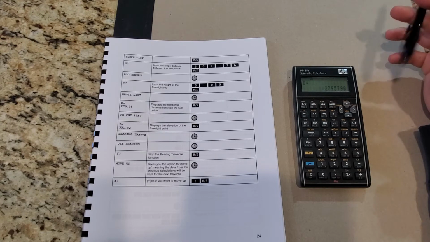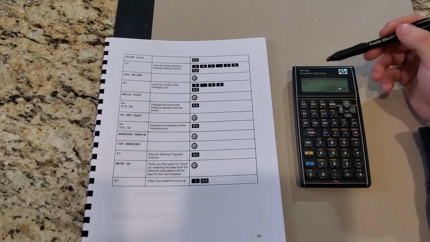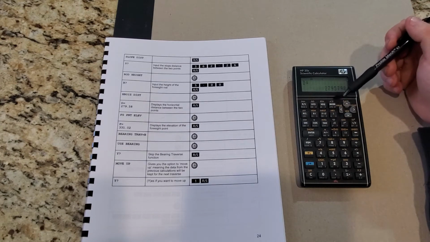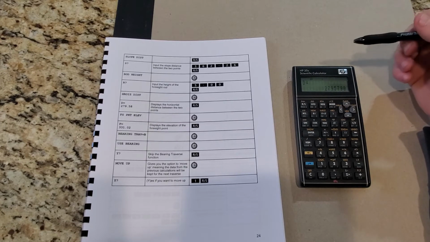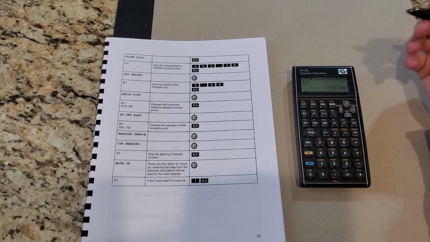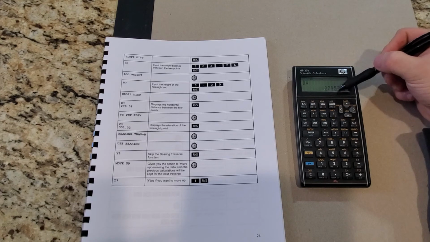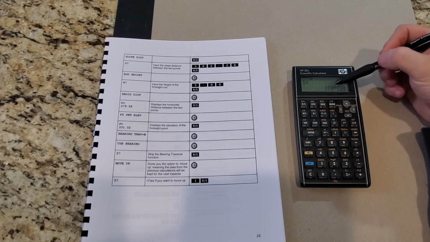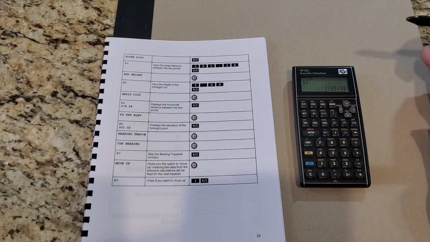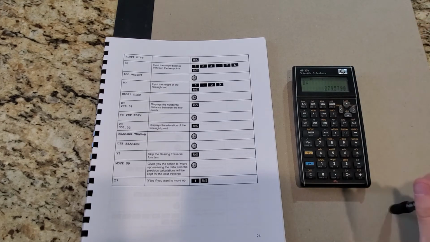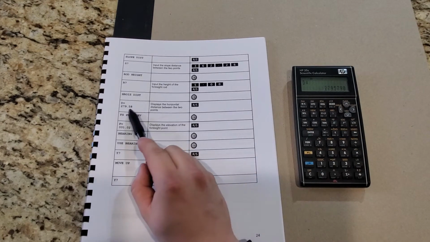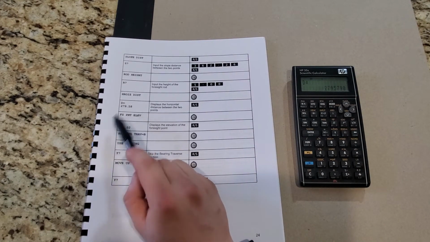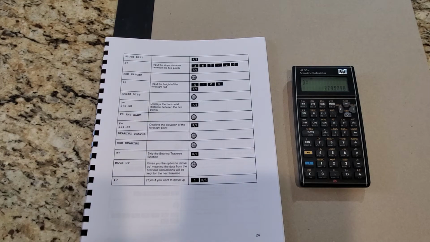Now it's asking for our horizontal distance. The distance that this is going to display is the distance between the 2 points. So you should come off to 279.5790, which if you round that up, that's going to be the 279.58 in the book right here, which is fine. We're going to go ahead and hit run stop.